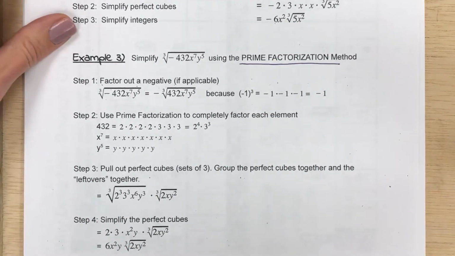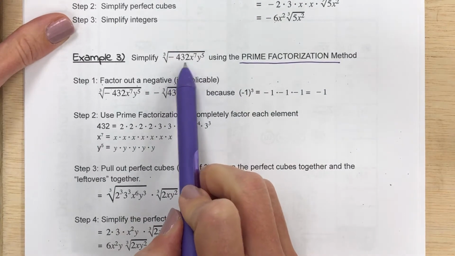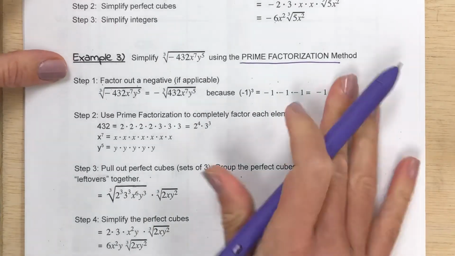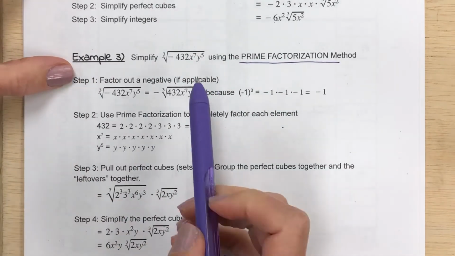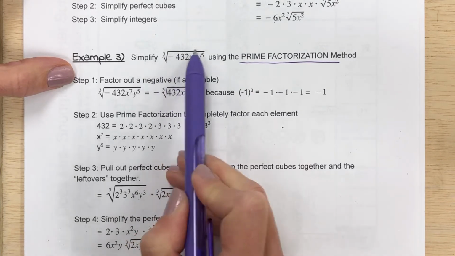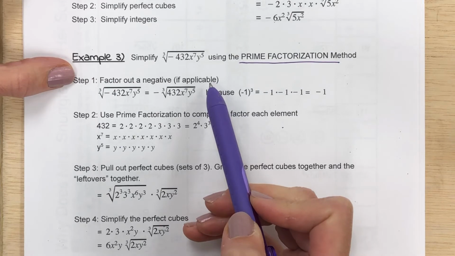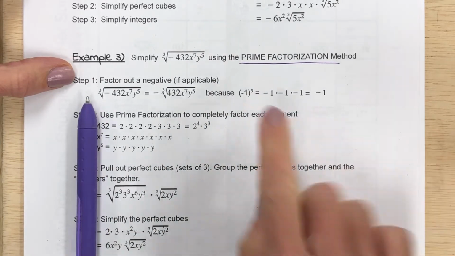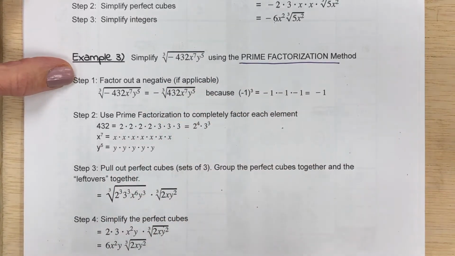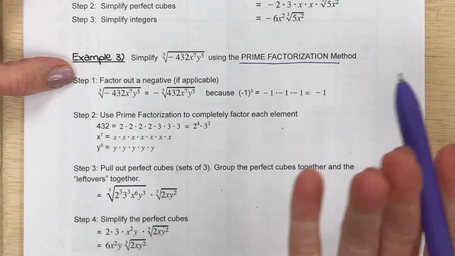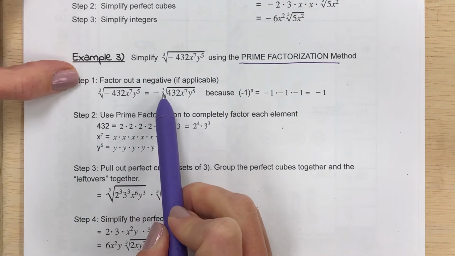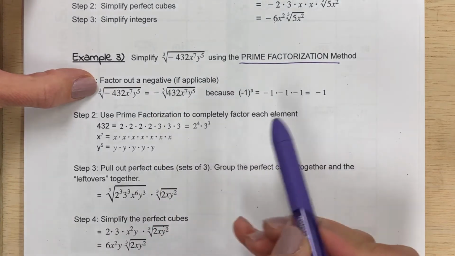We want to simplify the cubed root of -432, x to the 7th, y to the 5th. Yikes, that looks a little nasty. Let's go ahead and use this method. Step number 1, with cubed roots, we can have a negative under our radical. With square roots, we couldn't, because you can never have a number times itself that's going to equal a negative. But with a cubed root, remember, we're doing a number times itself 3 times. You have an odd number, you can have a negative there. So I'm going to just factor out the negative, because I think that's going to be easier to use.